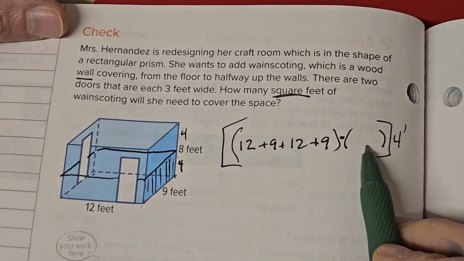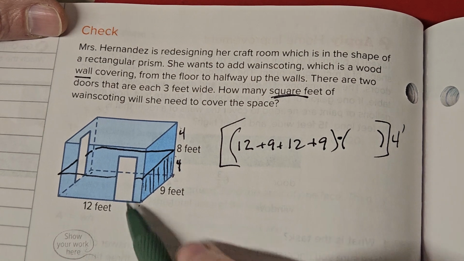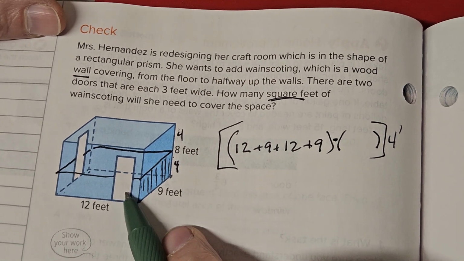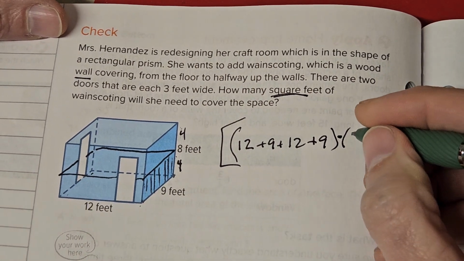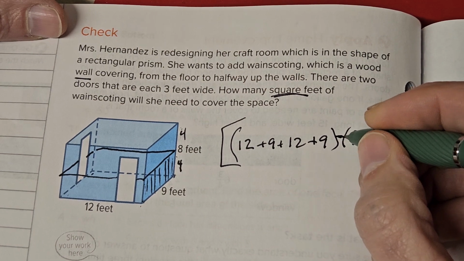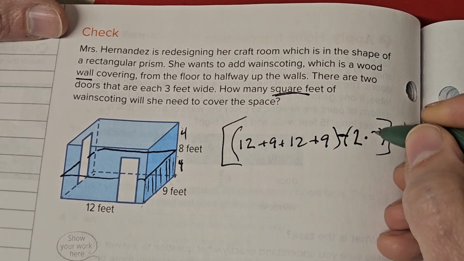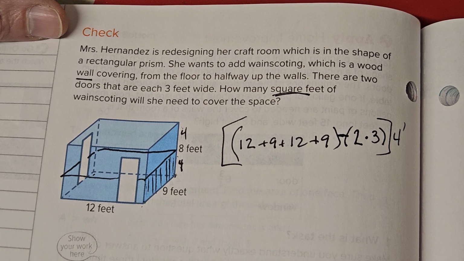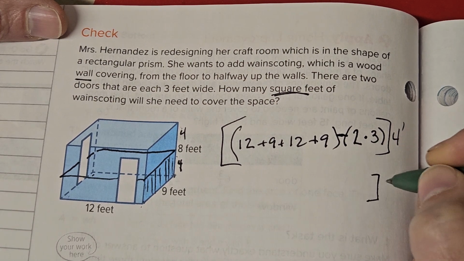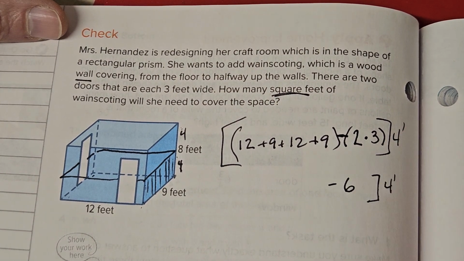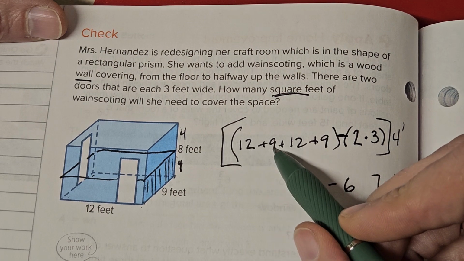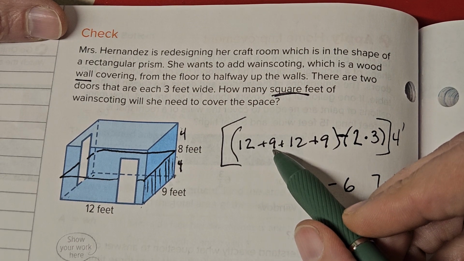What did I forget that we have to subtract? That's right, the doors. Miss D, you can't do the doors. And we have 2 of them. That's a subtraction sign, by the way. 2 of them that are 3 feet each, right? So we're going to end up with 6 away from 12 and 9, which is 21.